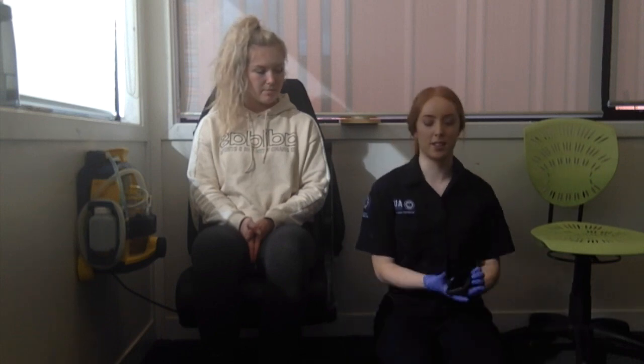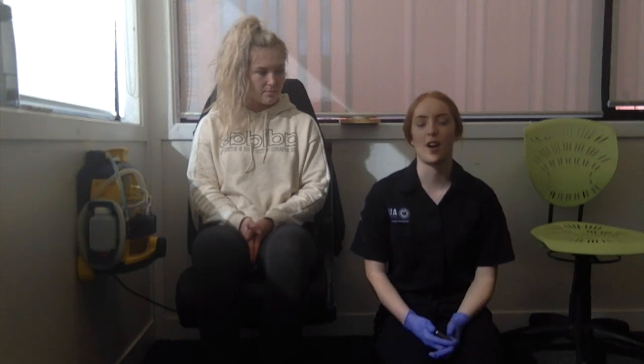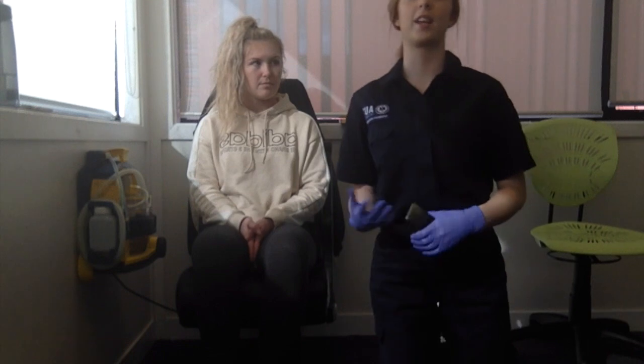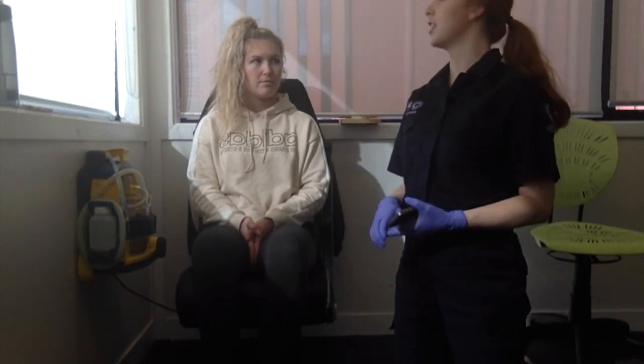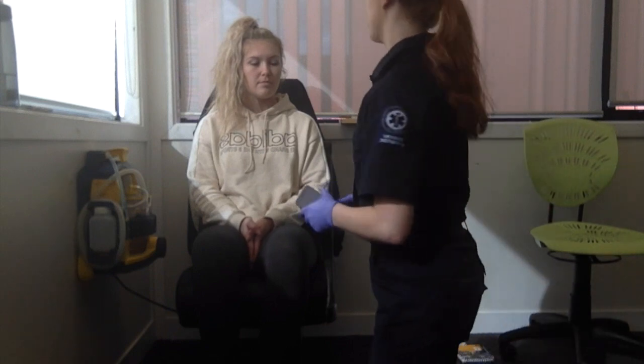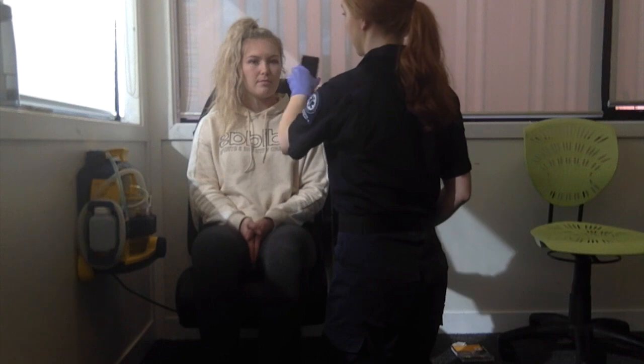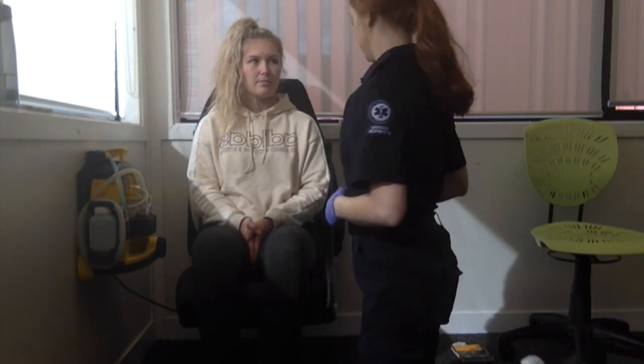Next we're going to do 3, 4 and 6, and that's the motor eye function. What I'm going to do here is just get a light, move it across Georgia's eyes and look for equal reaction to light. While I'm doing that, I'm also looking for any kind of nystagmus, which is the shaking of the eyes. Cool, so I'm just going to move this across. We've got a good equal reaction there, and the same on the other side. Perfect.